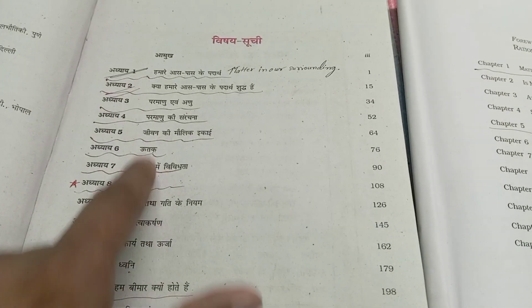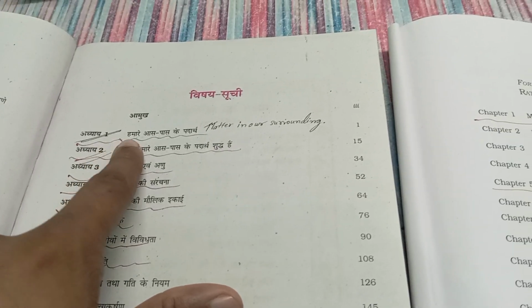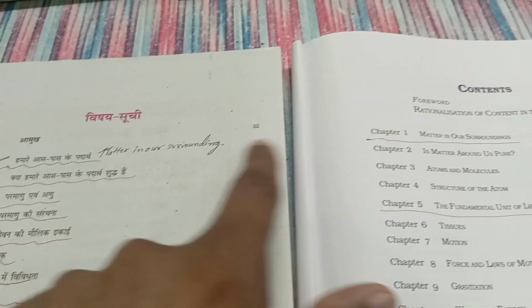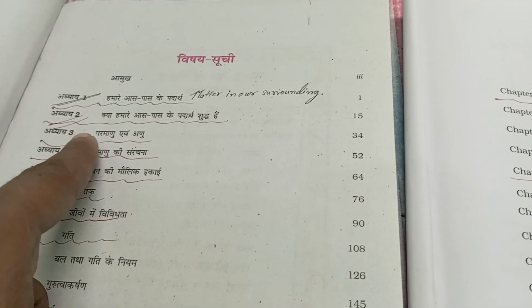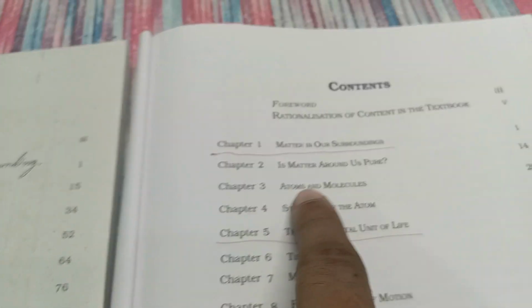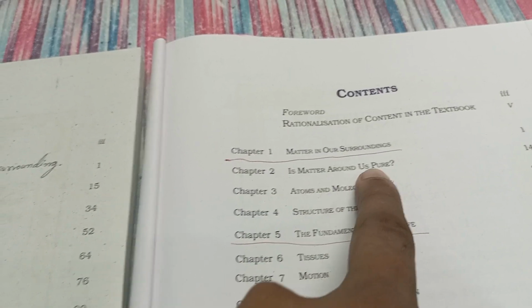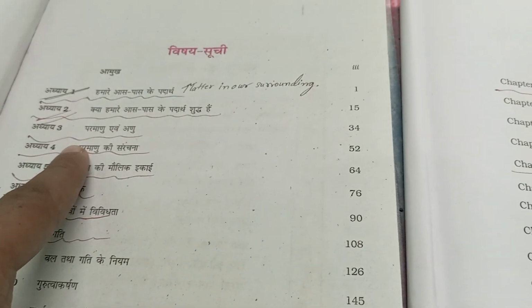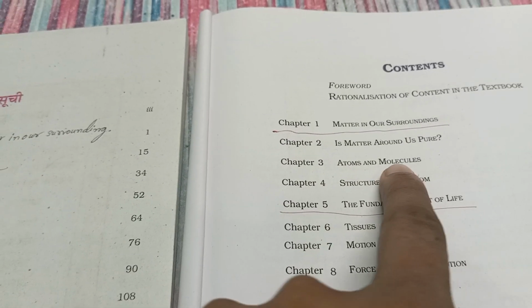We can see, guys, that the name of chapter 1 is Matter in Our Surroundings, and the same is here. Chapter 2 is Is Matter Around Us Pure, and the same is written here also. The third chapter is Atoms and Molecules, and the same is here. Fourth is Structure of the Atom.